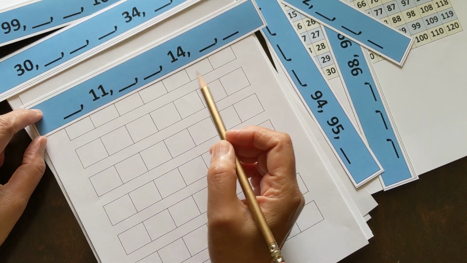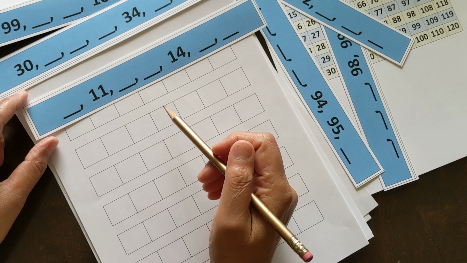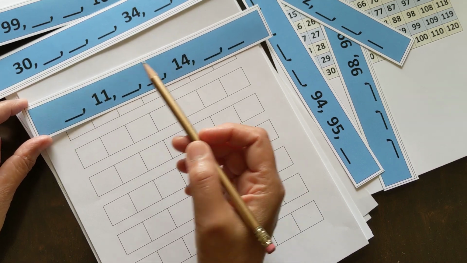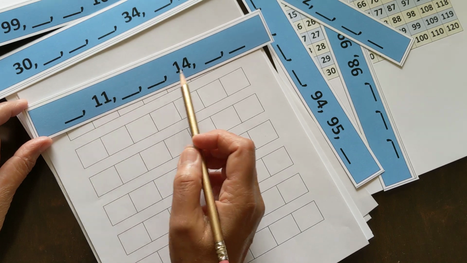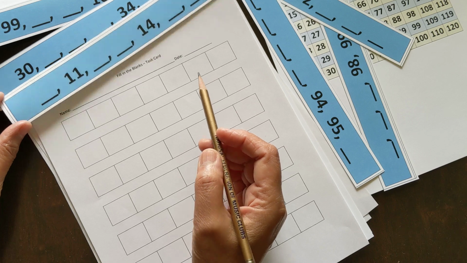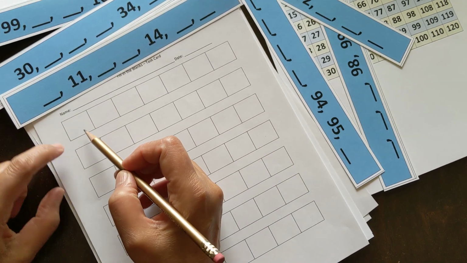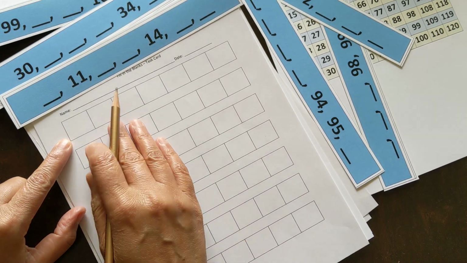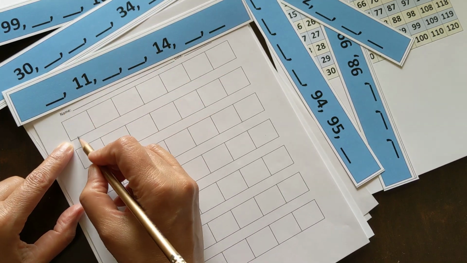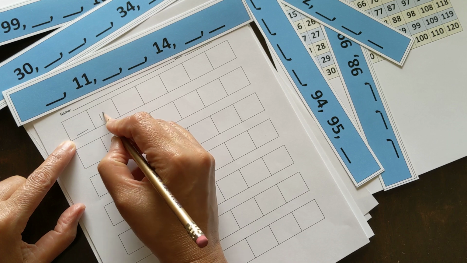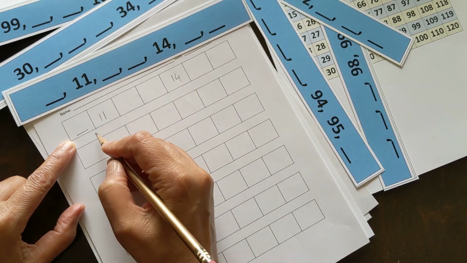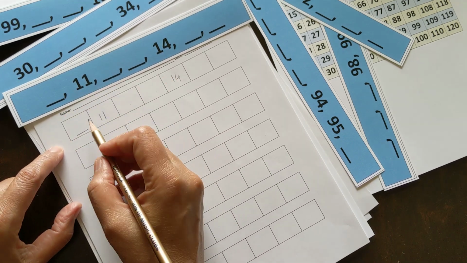Students show their number fluency in this activity. They use the problem cards that have a few numbers with the rest of them blank. So it's a set of numbers that students are expected to show in the task card. There is a blank, then 11, 2 blanks, and then 14. This is what is given in this problem.